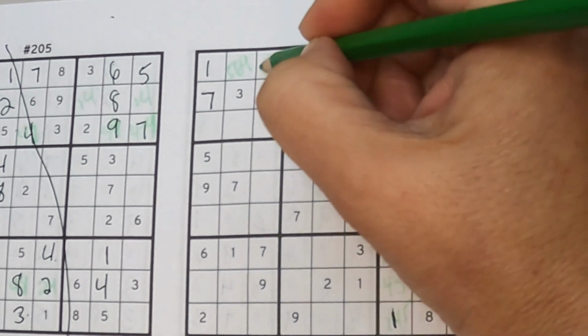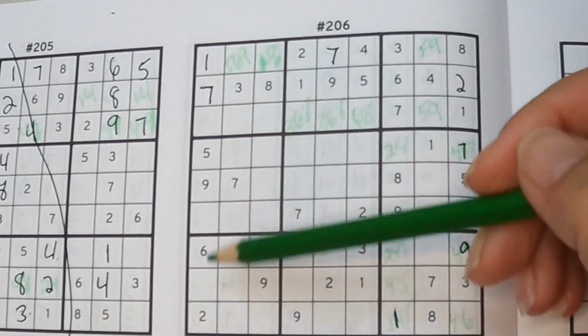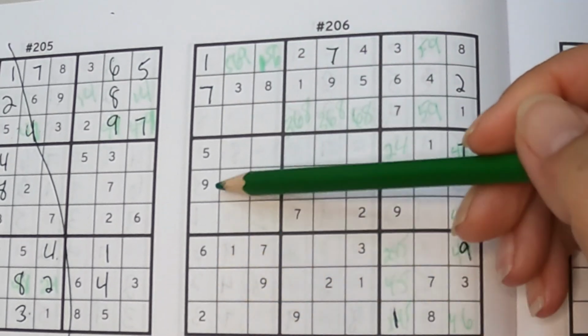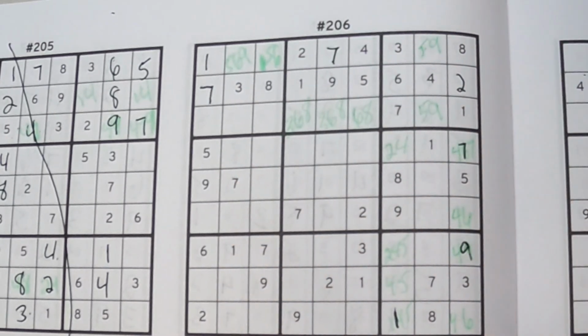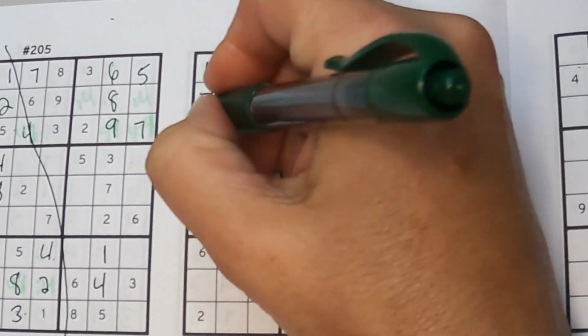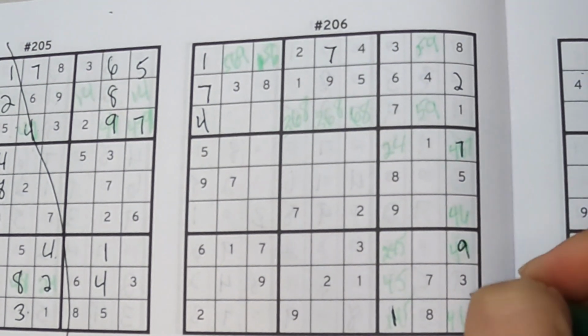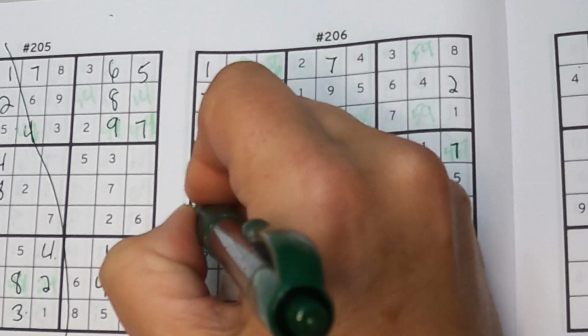And we can get rid of this 1. If we look at this column, we're missing 3, 4, and 8. We've got 3 and 8 here, so this is our 4. 3 here, so 8, 3.